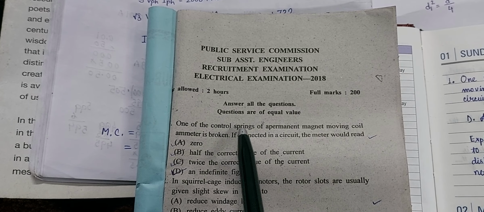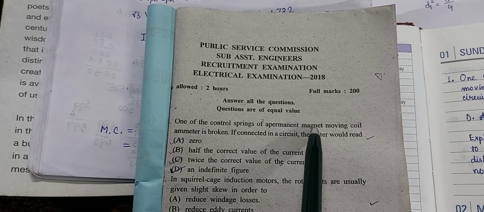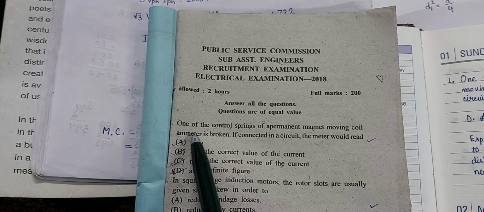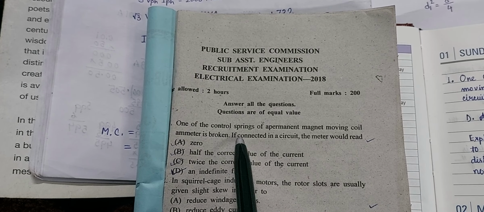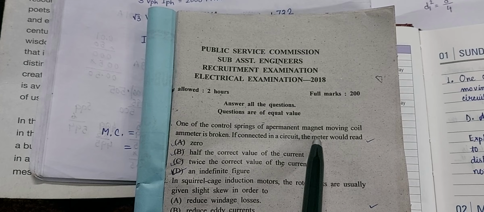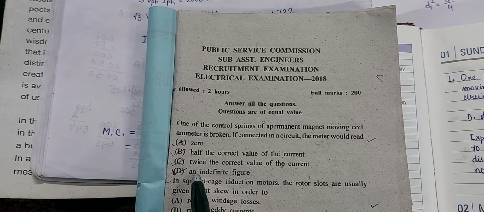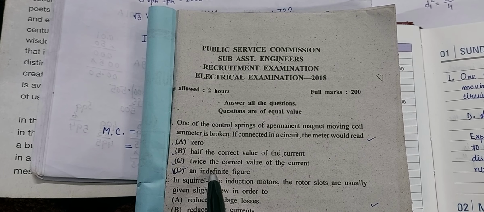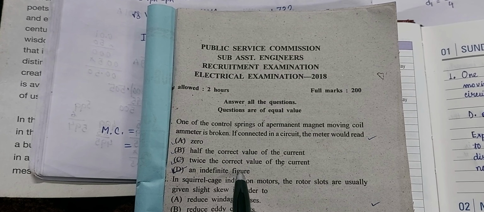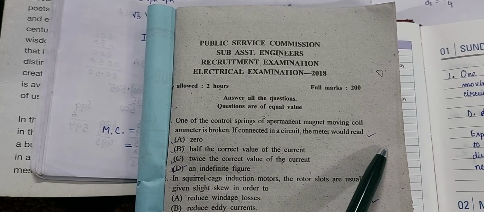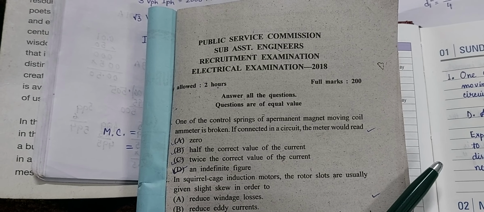One of the control springs of a permanent magnet moving coil ammeter is broken. If connected in a circuit, the meter would read option D, an indefinite figure. Now, what is the reason why the meter would read an indefinite figure?